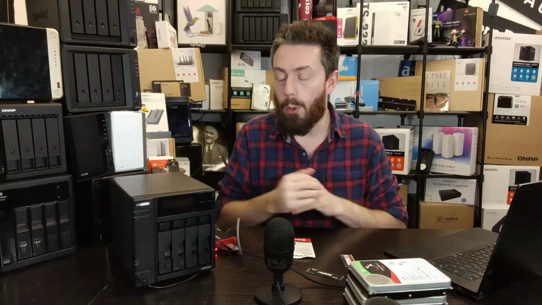This is designed for those of you that have an old Asustor that is outside of your warranty period, or you've just put your hands in the air and gone, I don't care about support, I just want to get my hands on Proxmox. Which leads us to our second point.